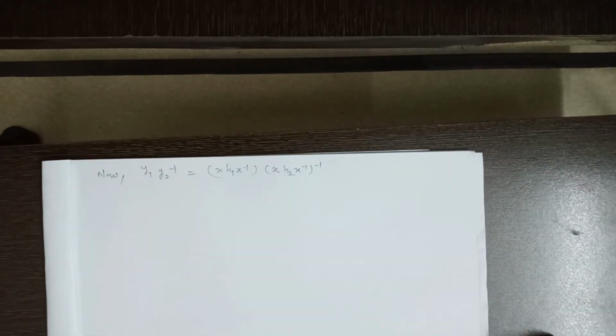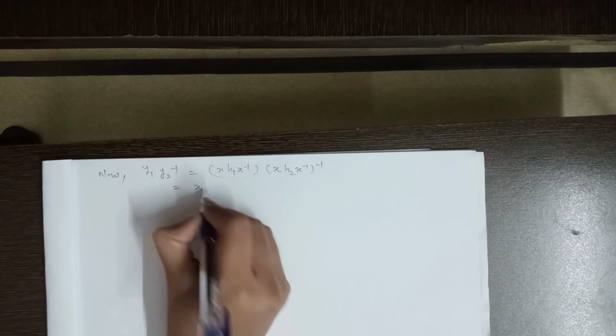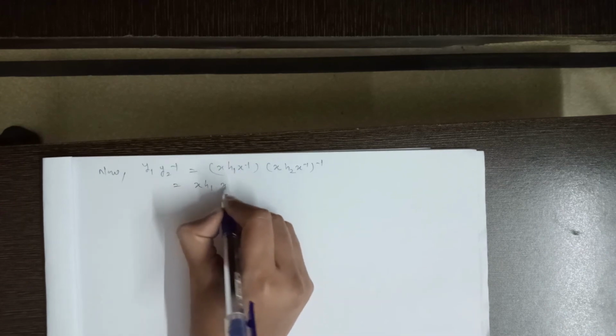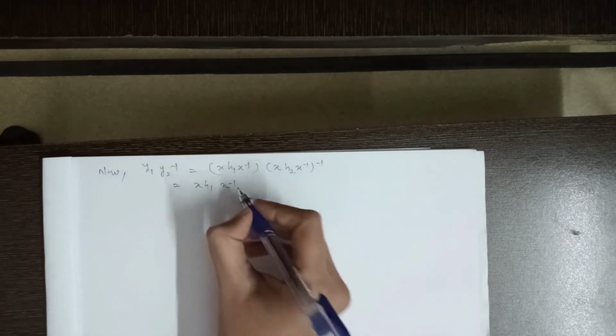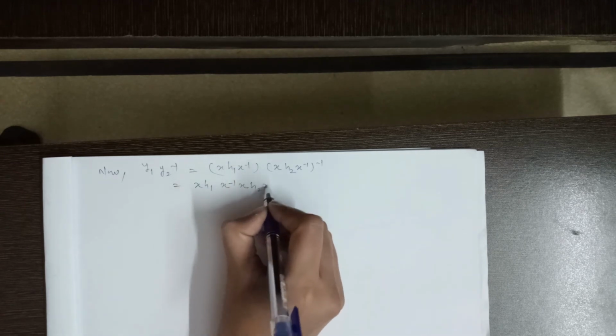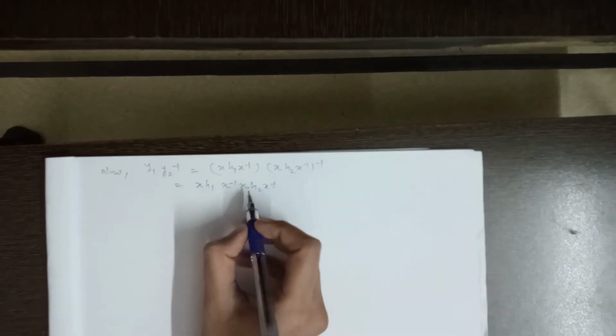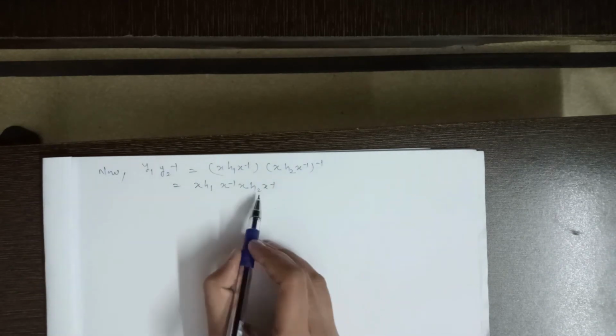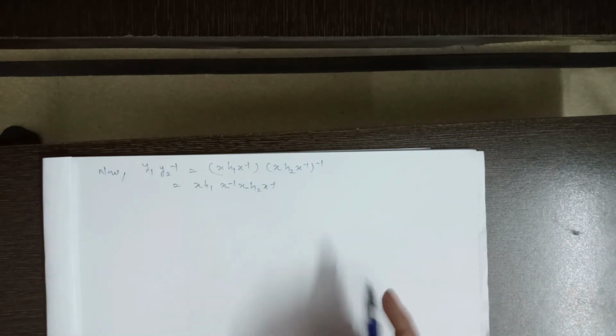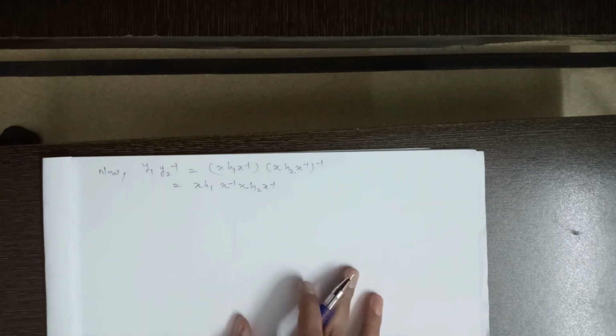Okay, after that, the next thing is we have to open the brackets. We will open the brackets and we will take it as h1 x inverse times x h2 x inverse, whole inverse was there. So whole inverse, if we open the bracket, then this x inverse will be converted to x, and this x will be converted to x inverse, and then we can displace the places also.